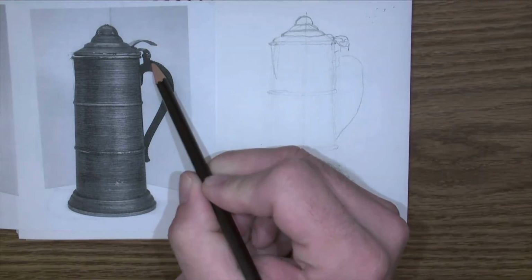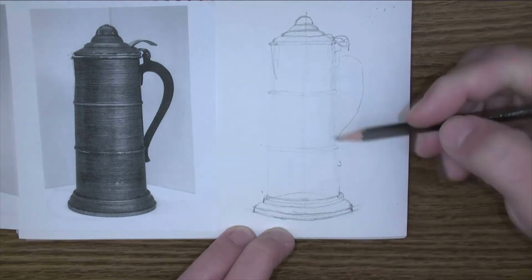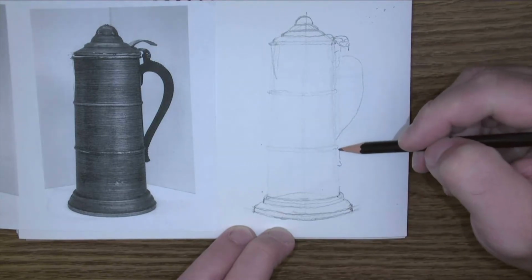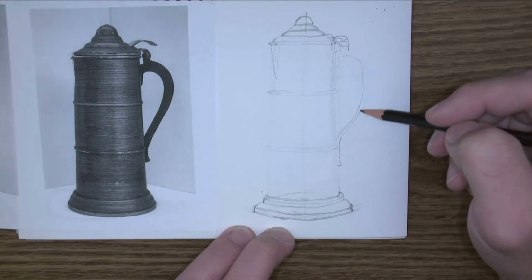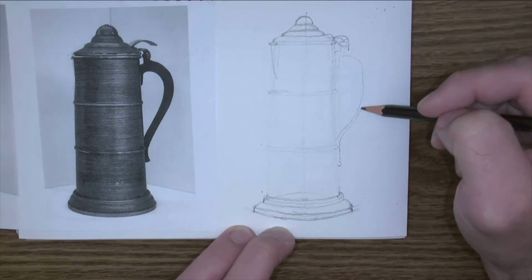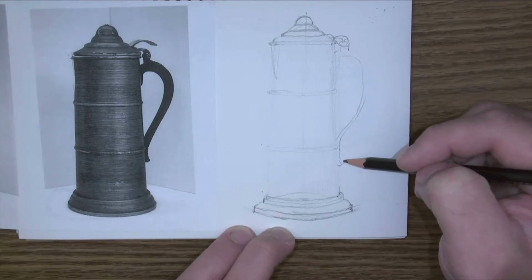Now I've got the contour at the bottom of that handle. That handle also, it's kind of tough to see in this print, but that handle is a flattened rectangle. So it has depth. You can see the side of it here and the flat bottom part of it.